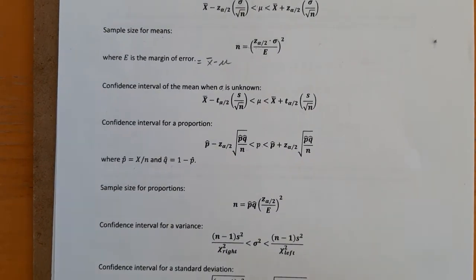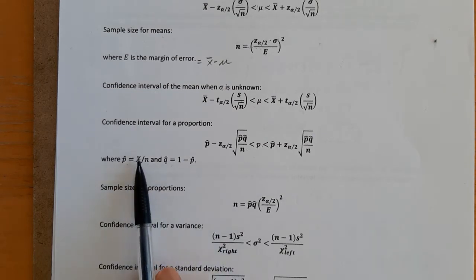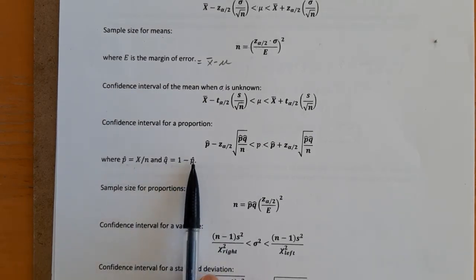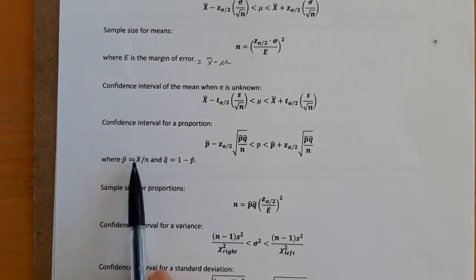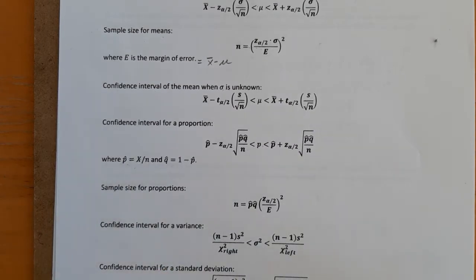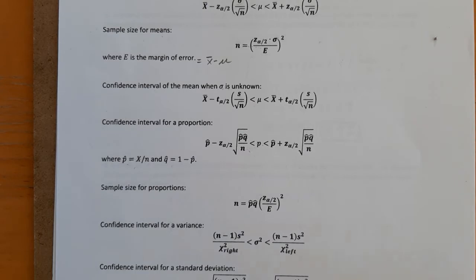And p hat is x over n, the sample proportion. Q hat is 1 minus p hat. So this is the confidence interval for proportion.